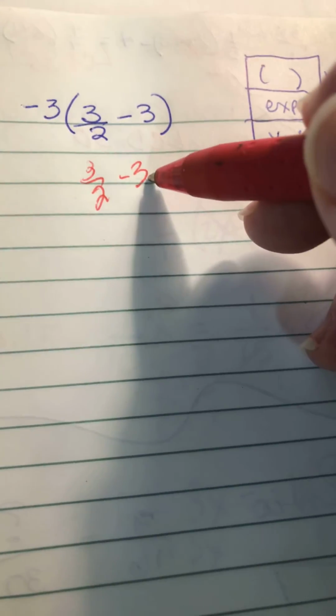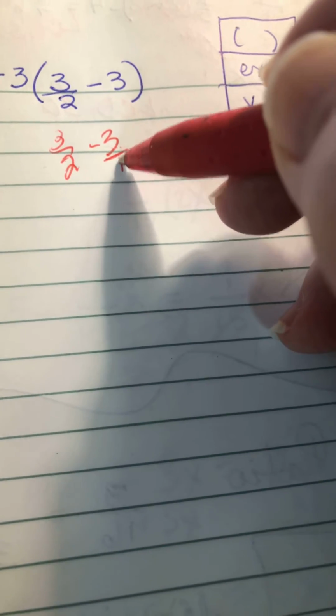So with this particular problem, the first thing I would do is take care of what's in the parentheses. And so my thoughts then would be, what is 3 halves minus 3? Well, with fractions, you have to subtract things that are alike. We need both of these to have the same denominator. So this, if I write it in fractions, would be over 1.